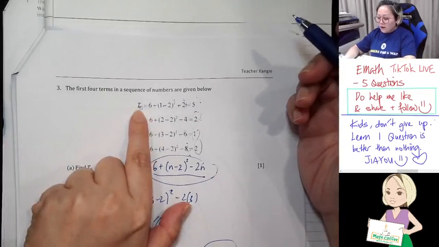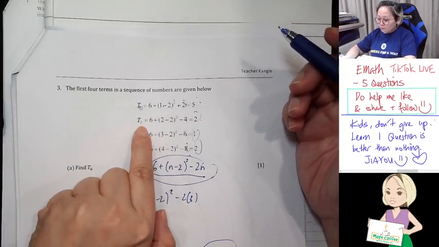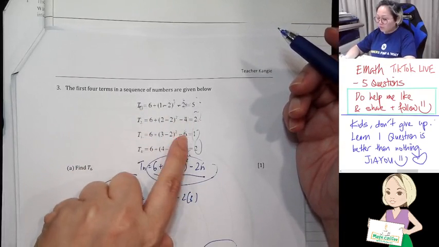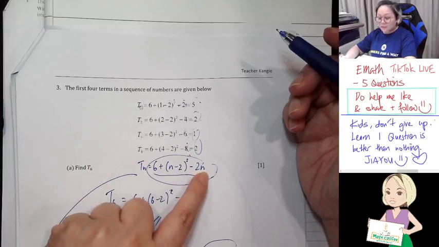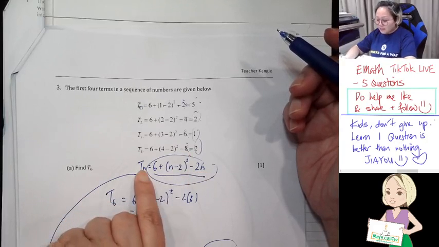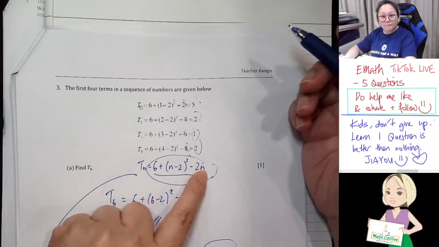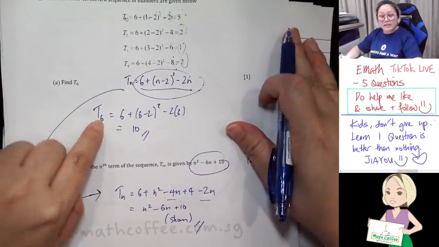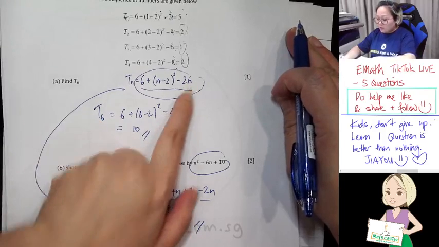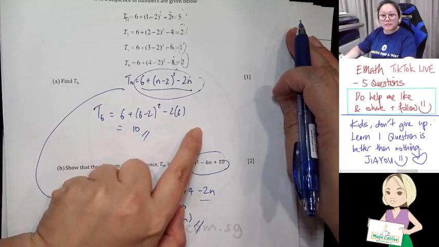So we see that 1 times 2 gives me 2, 2 times 2 gives me 4, 3 times 2 gives me 6, 4 times 2 gives me 8. So I know the number here is a multiple of 2. That means I take this number times 2. So it's 2n. Minus 2n. So when it's T6, it means that my n is 6. So I replace the n with 6. That's why it's minus 2 times 6.